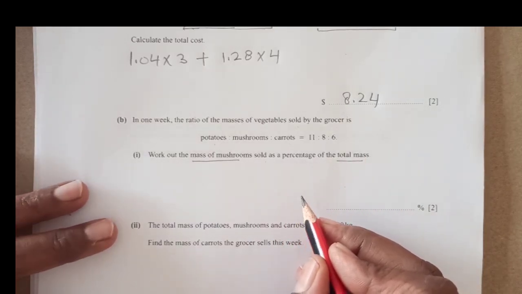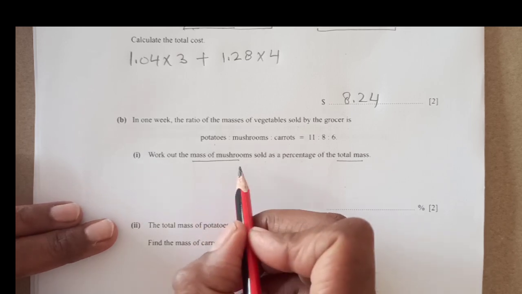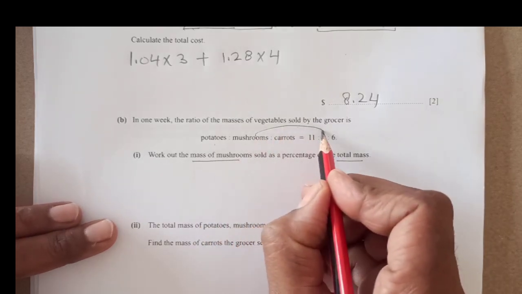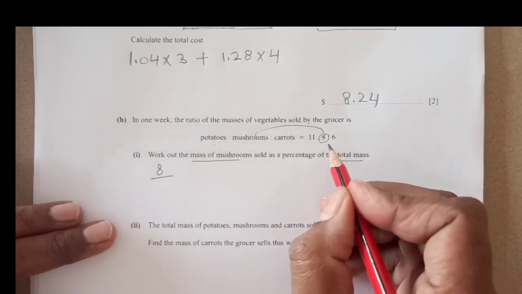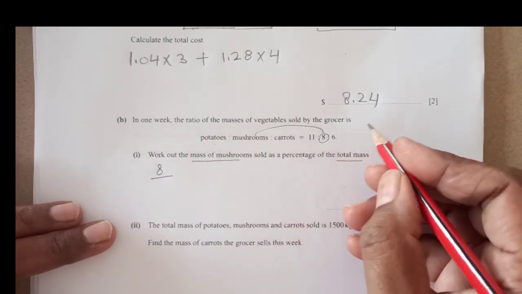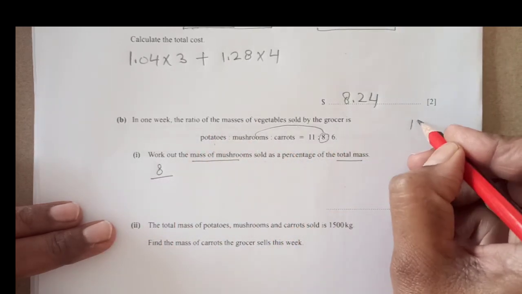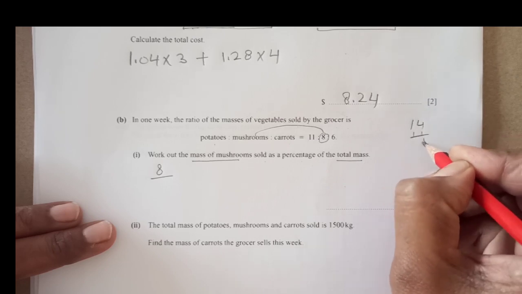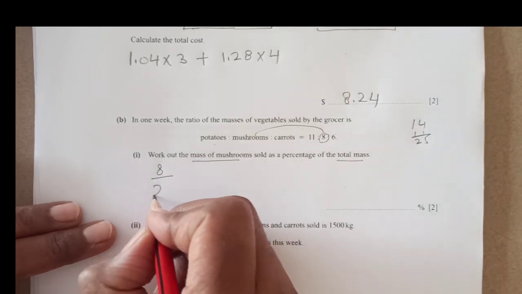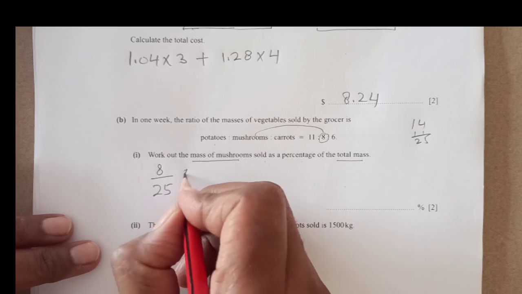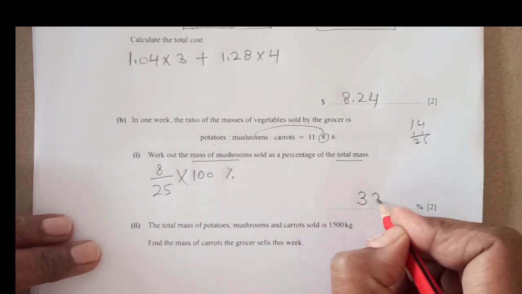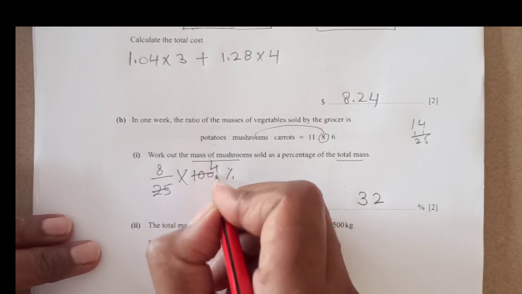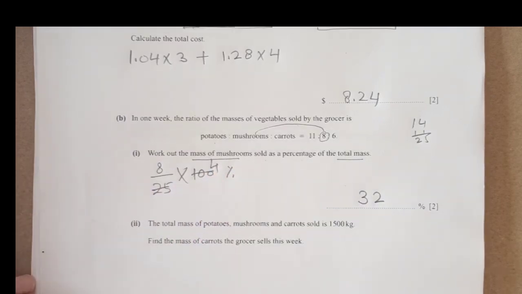So the mushroom is 8 out of a total of 11 plus 8 plus 6. 8 plus 6 is 14, plus 11 is 25. So 8 out of 25, and we are looking for the percentage, times 100. So that is 32%. 25 times 4, 8 times 4 is 32, right?